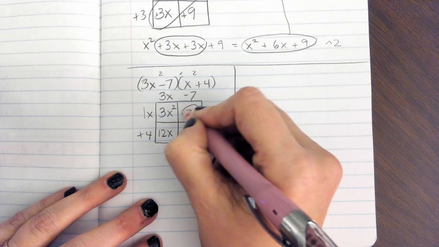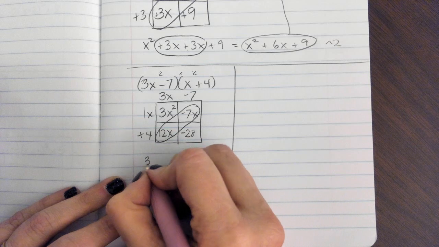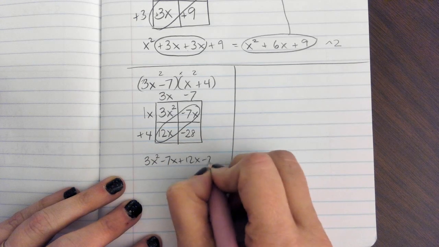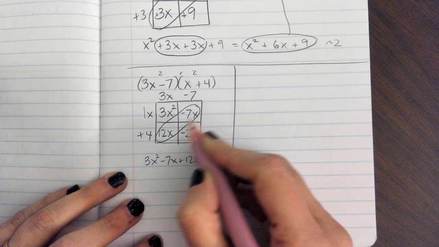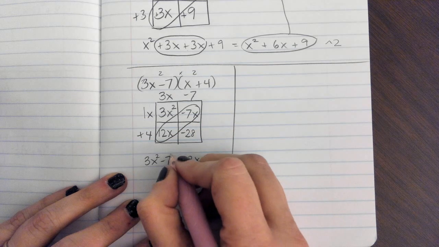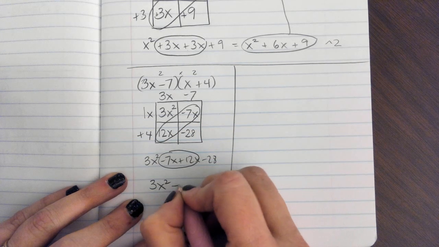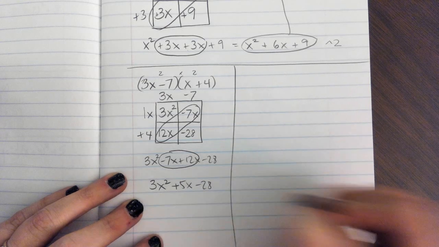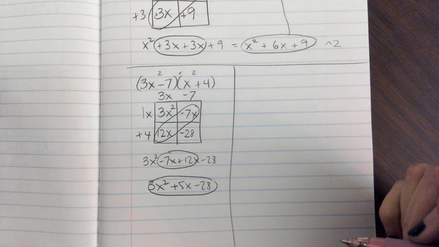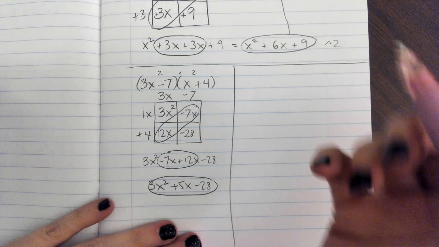Okay? Now, I'm going to combine these terms. If you want to rewrite them, 3x squared minus 7x plus 12x minus 28, you can. If you can see right here that the difference between 12 and negative 7 is 5, that's fine too. Either way, we're going to combine these terms and we get 3x squared plus 5x minus 28. And that is the solution to this problem. All right, let's try one more. And then we're going to try a tricky one, and then we'll be done.